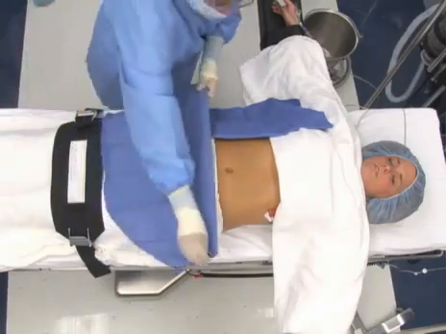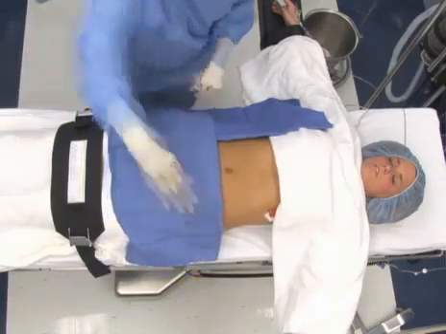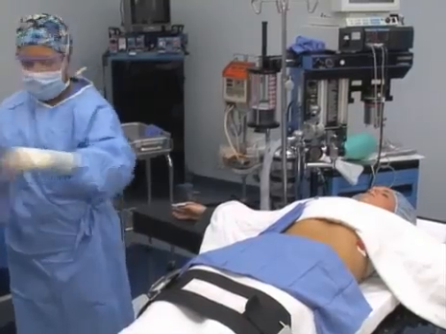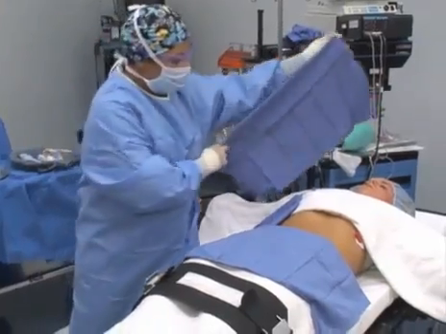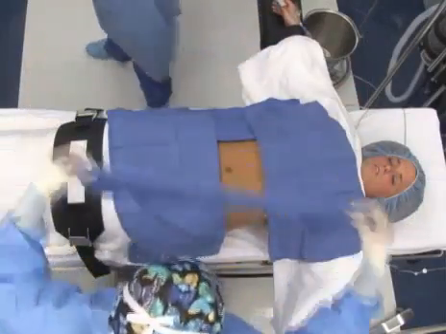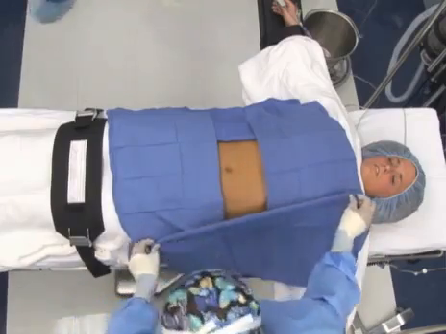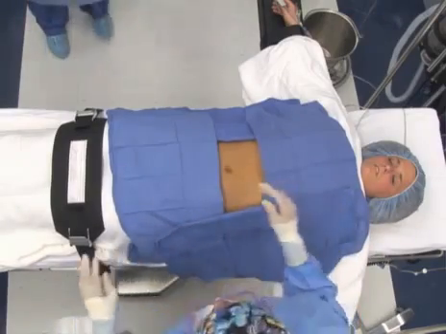Framing the incision means providing an opening in the drapes for the incision. The open area inside the frame is called the fenestration. The fenestration can be square, oblong, or oval if a disposable fenestrated drape is used.